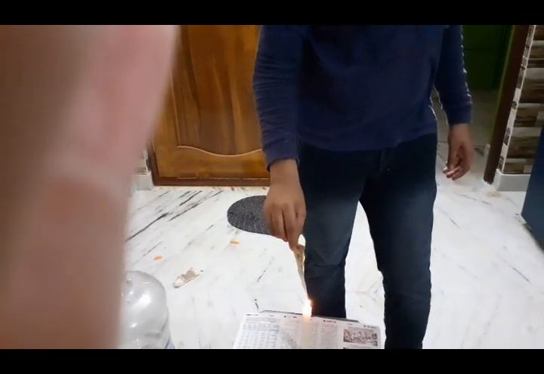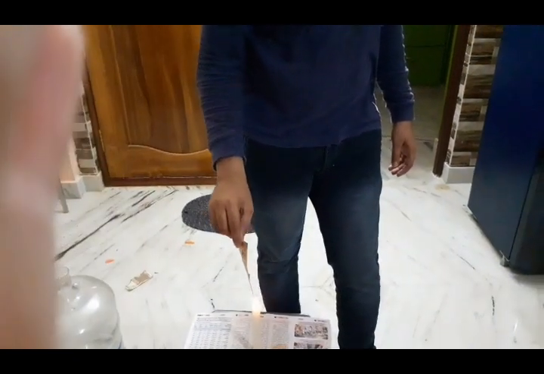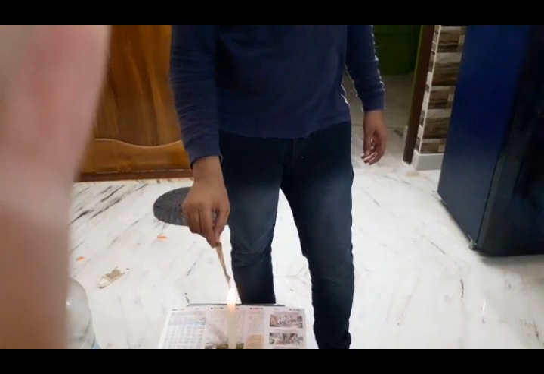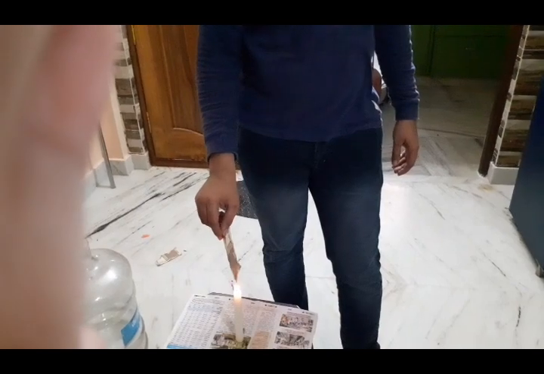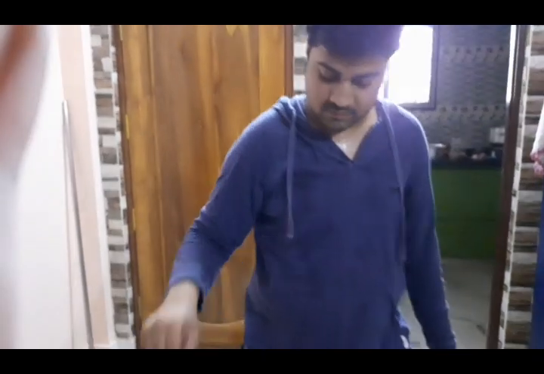It will not catch fire at all. See here, even though I keep it in the candle fire, this 10 rupee note is not burning at all, similar to the initial note.